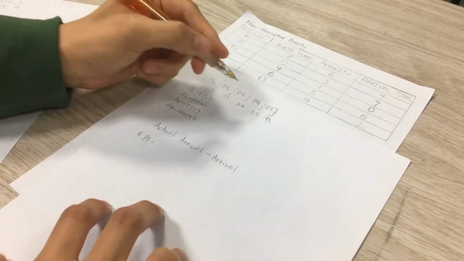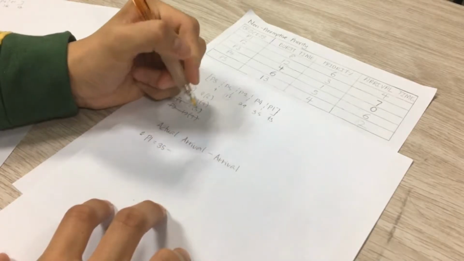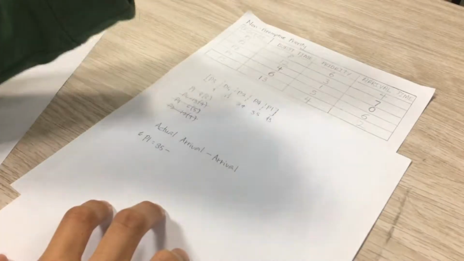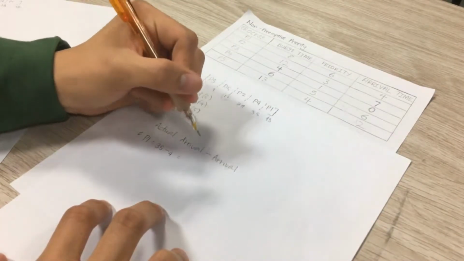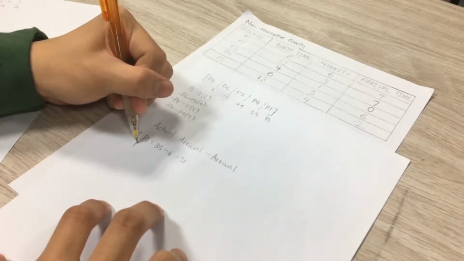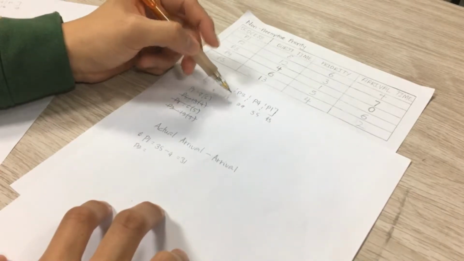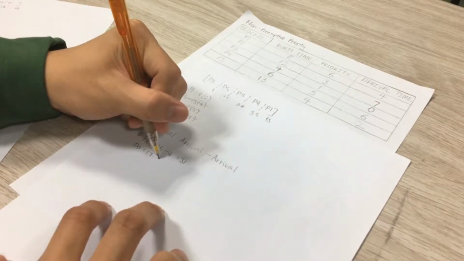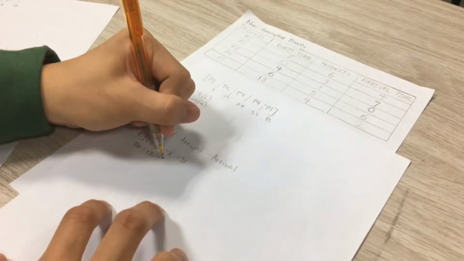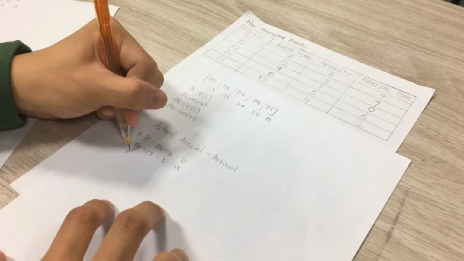P1 is equal to 35 minus the arrival time for P1, which is 4, so it's equal to 31. Next is P2, you have 17 minus 3, which is 14. Then P3.